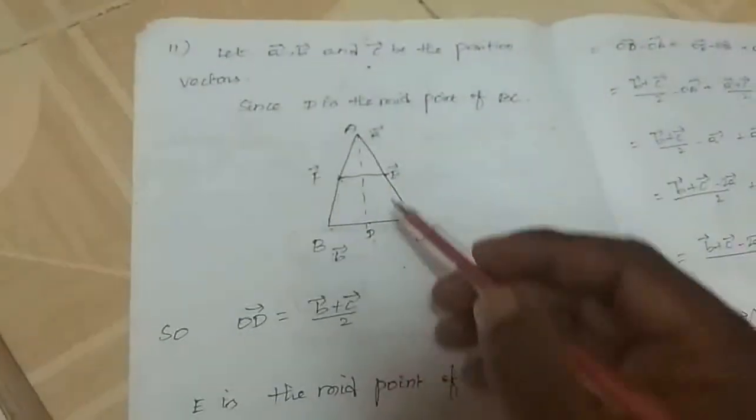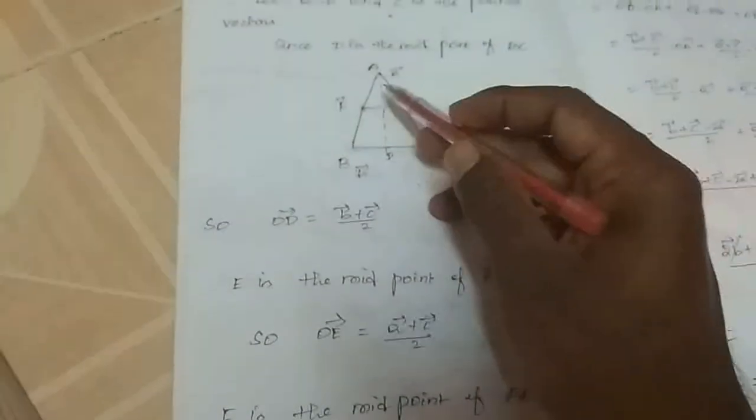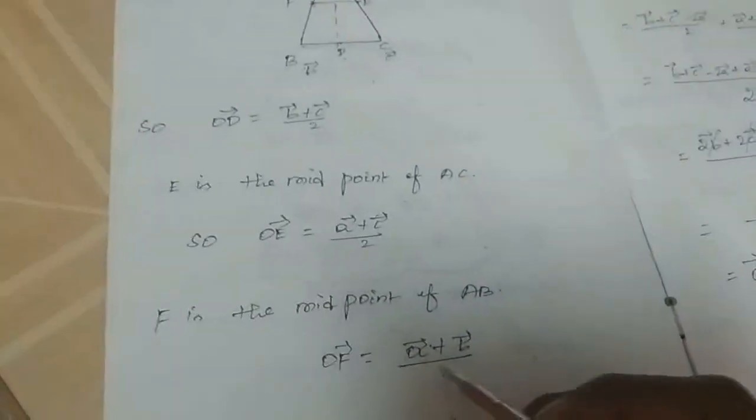E is the midpoint of AC. So OE is A vector plus C vector by 2. After that, F is the midpoint of AB. So OF equal to A vector plus B vector by 2.